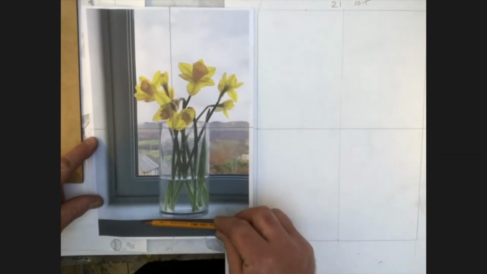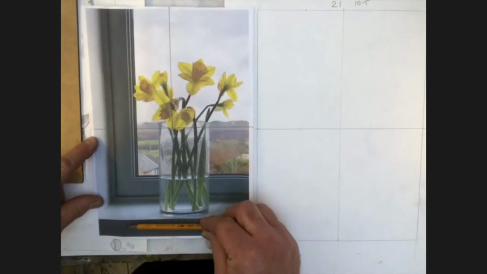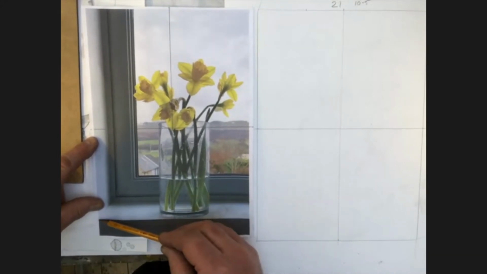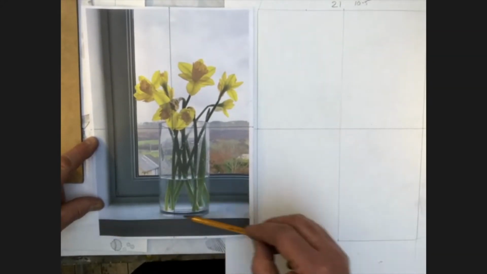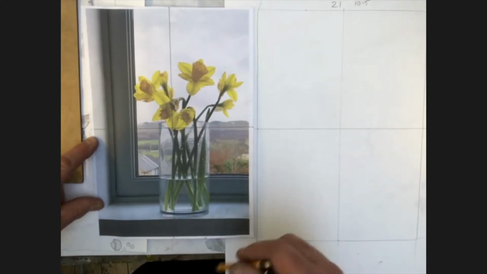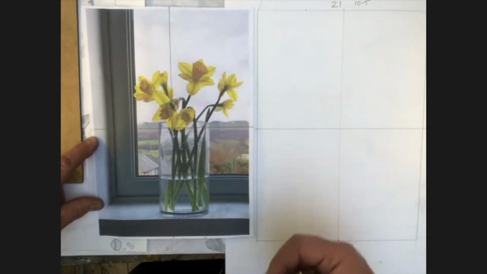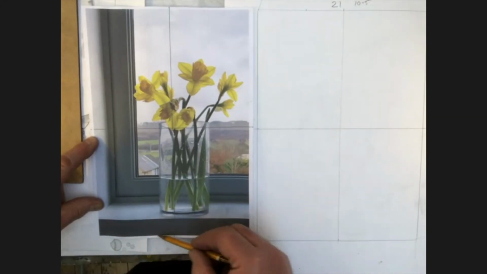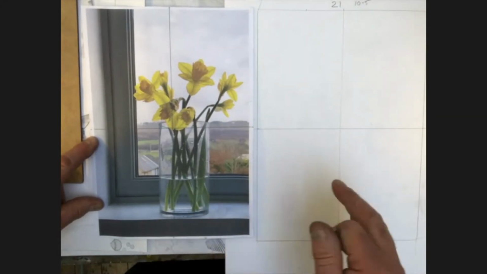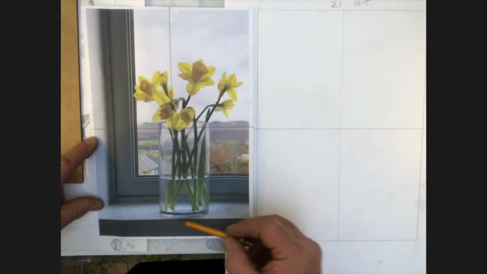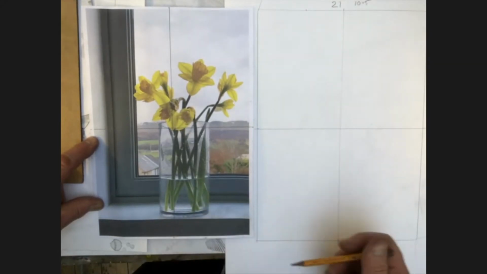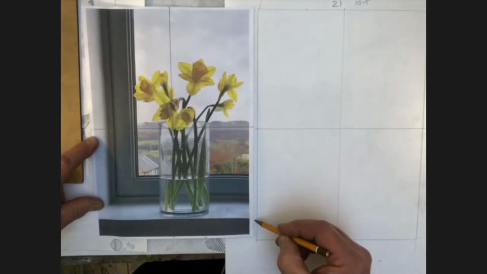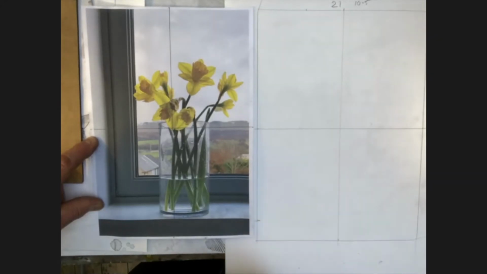If you look at the bottom part, the bit in front of the windowsill here, I did that. It's rather like what Giorgio Morandi does, the Italian artist who paints a lot of still lives. He often showed the front of the table surface he was working on to help create the depth of the image he was making. So that's what I want to do there. I want to show the front of the windowsill. So I'm going to mark that about there.